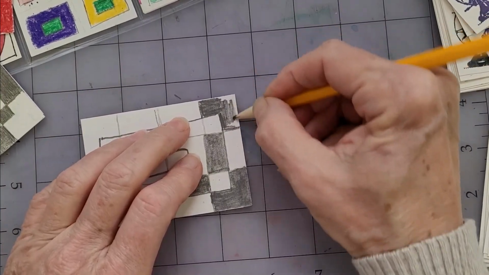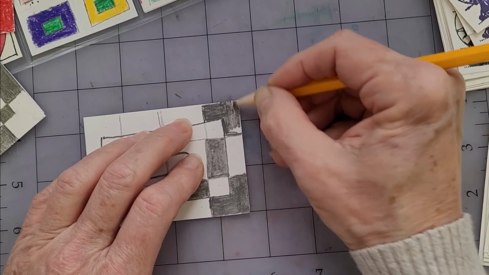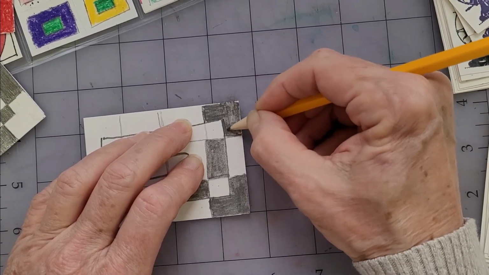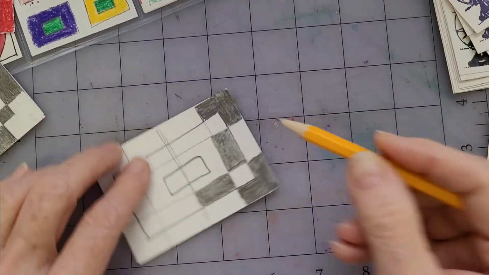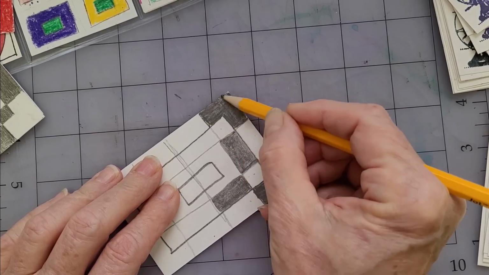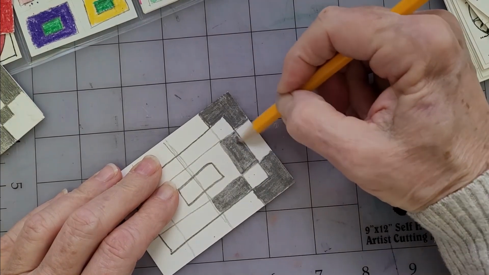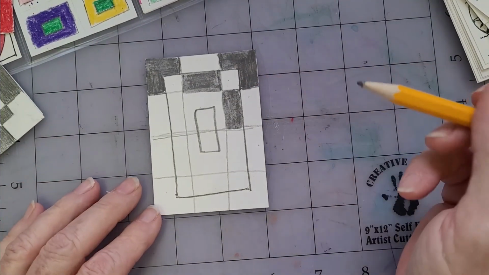If you want to do this with a black pen, you can, but this month I picked pencil for all of our projects, so I'm just going to stick with my pencil, and you'll see that you can get a nice black. The main thing is you have to get rid of all the white, and most people just don't seem to want to work that hard, but it's a little bit of work. But already you can see this is looking really cool.